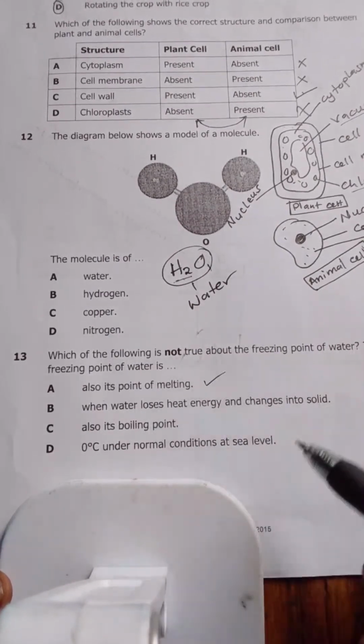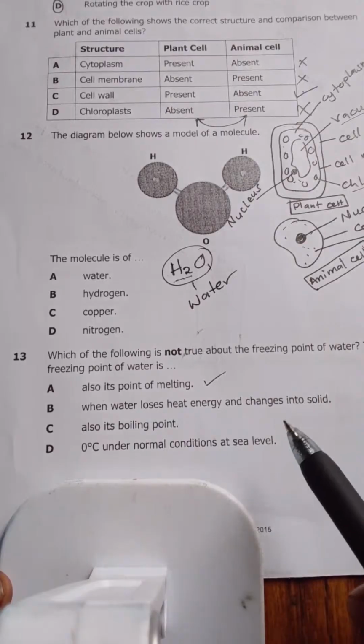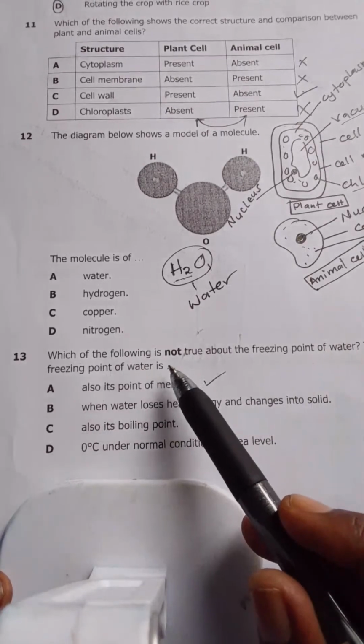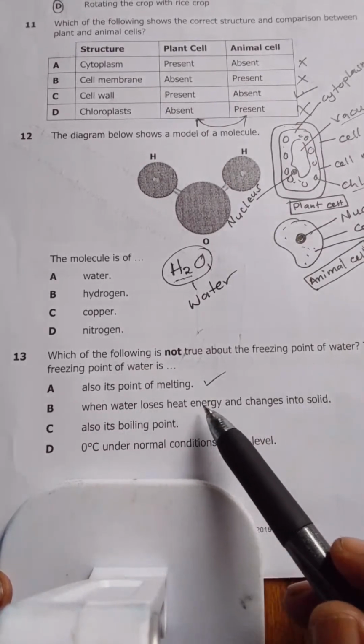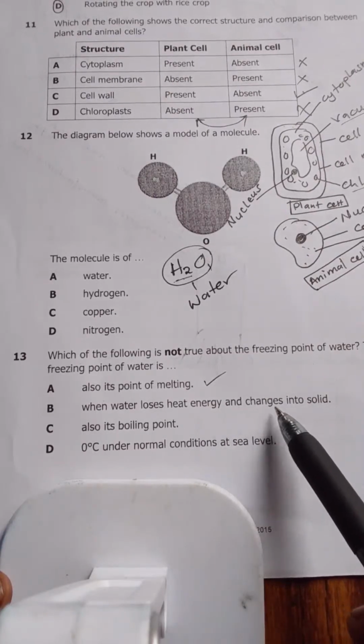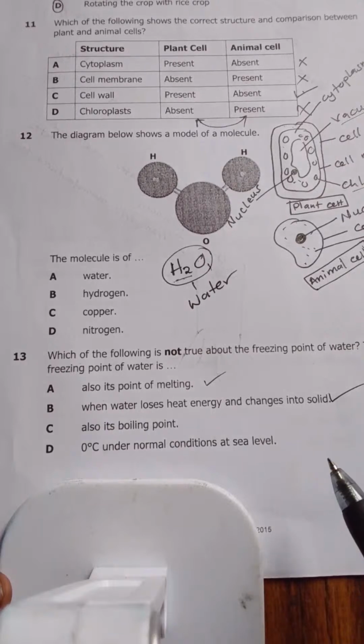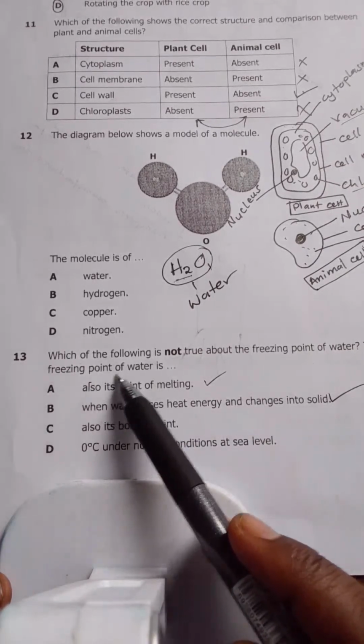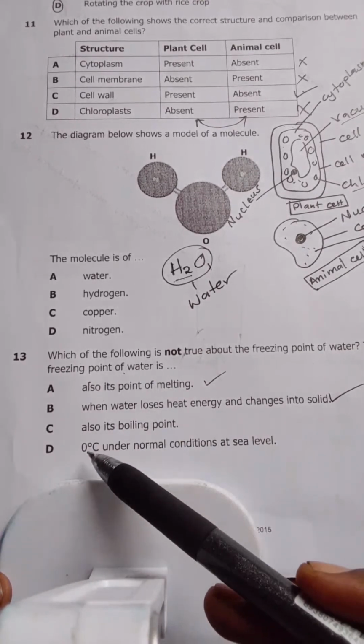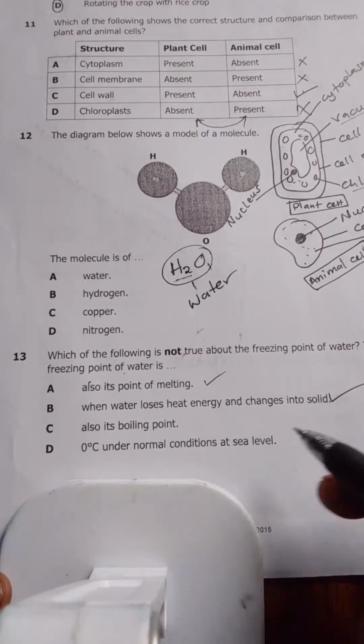This is correct. Then the freezing point of water is when water loses heat and changes into ice. This is also correct. Then the freezing point of water is 0 degrees under normal condition. This is also correct.